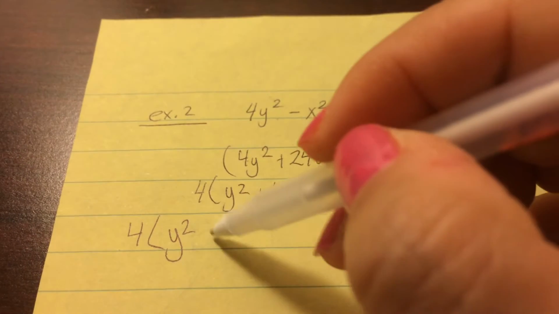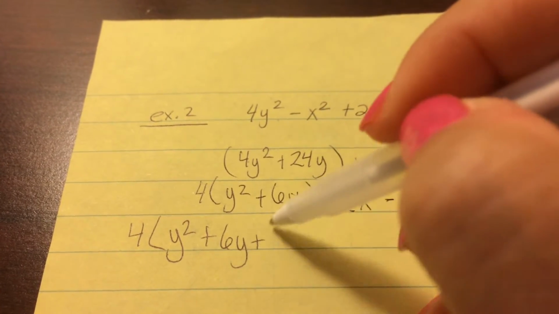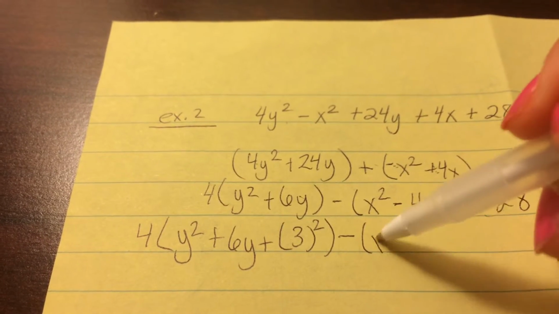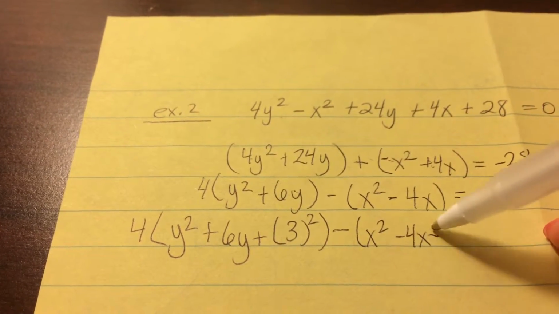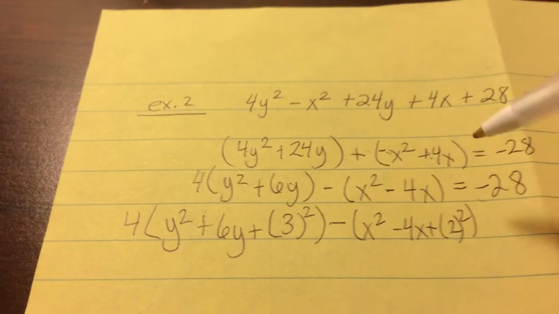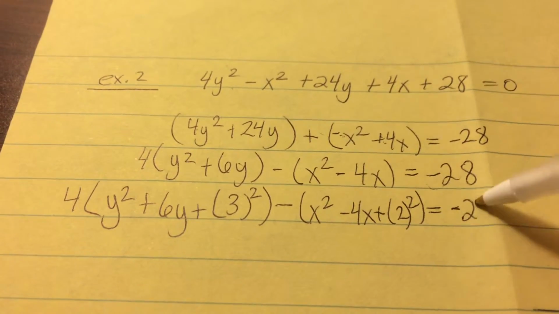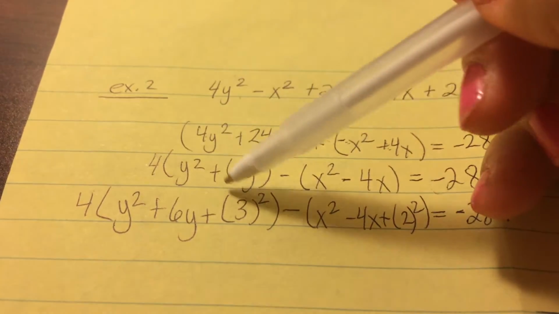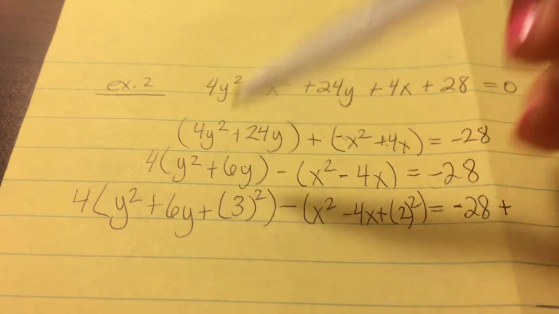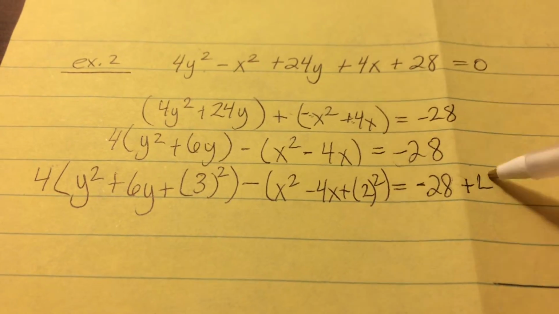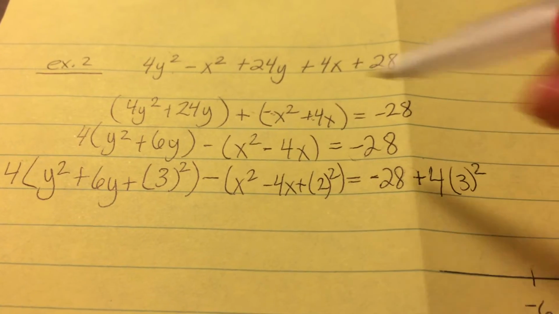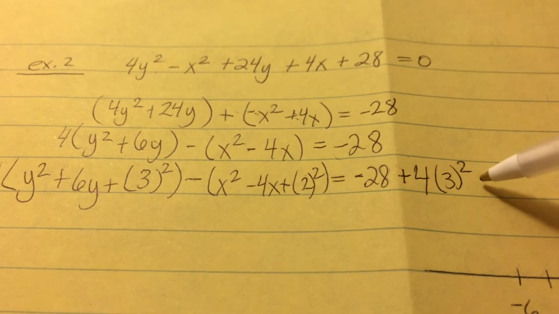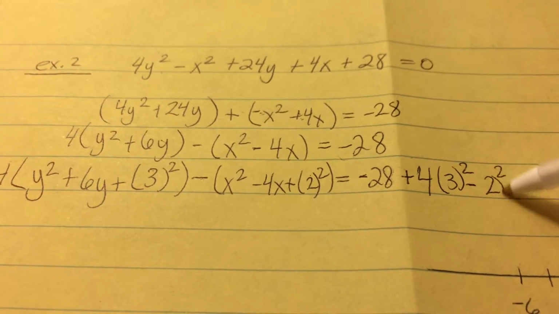4y squared plus 6y plus, and then half of 6 is 3, so 3 squared, minus x squared minus 4x. Half of 4 is 2. So equals negative 28. And now we're going to have to do the 4, so it's 4 times this. Remember, we distribute this right here because that's a man-made. So it's going to be 4 times 3 squared. And on this one, since this is negative on the outside, it's negative 2 squared.